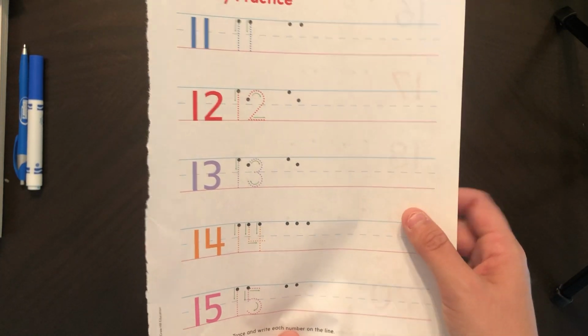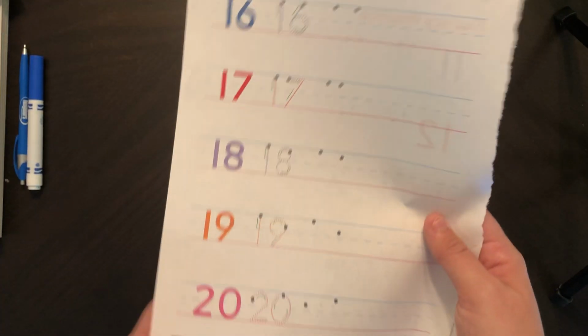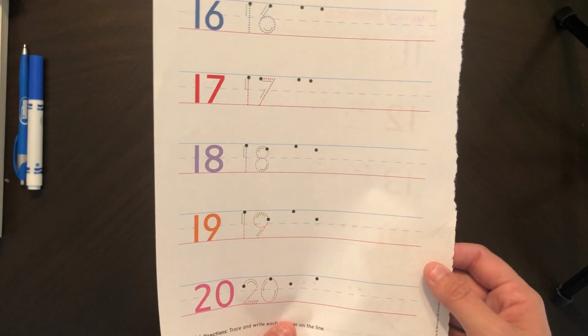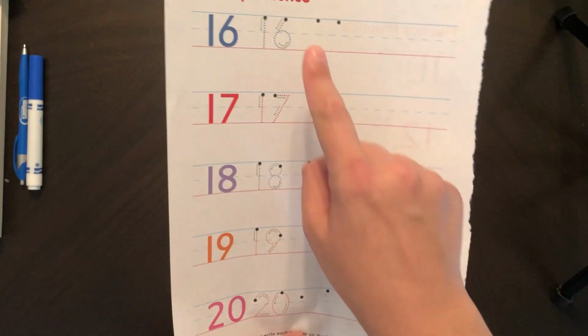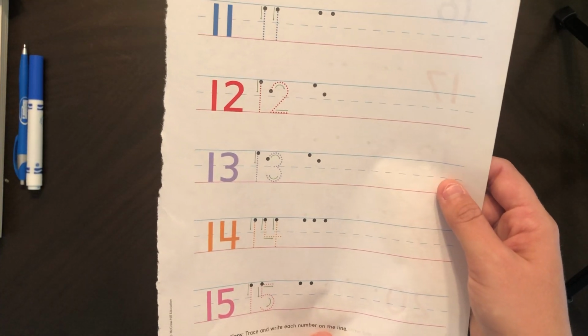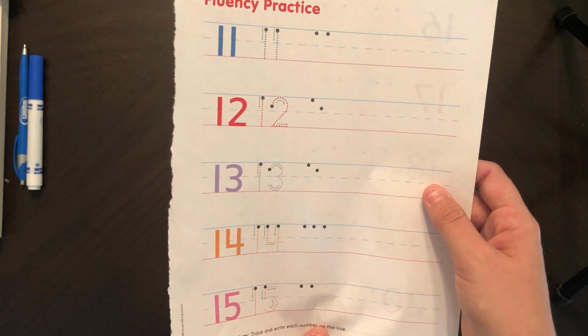And I know a lot of friends already have been practicing because of your math bingo that you have. But if you haven't practiced your teen numbers in a little while, I want you to go ahead and practice those now so that you are all set and ready for first grade.